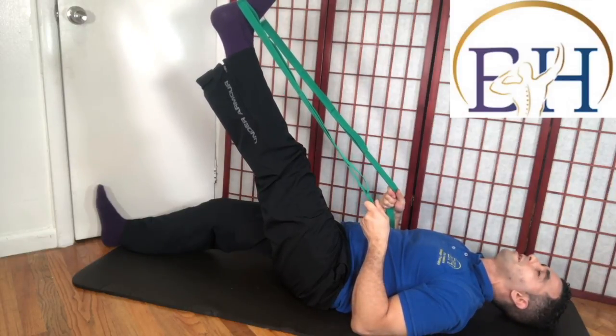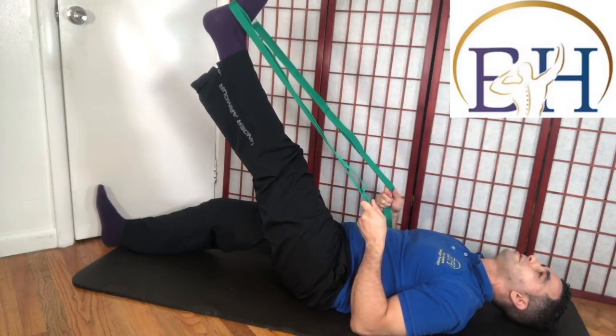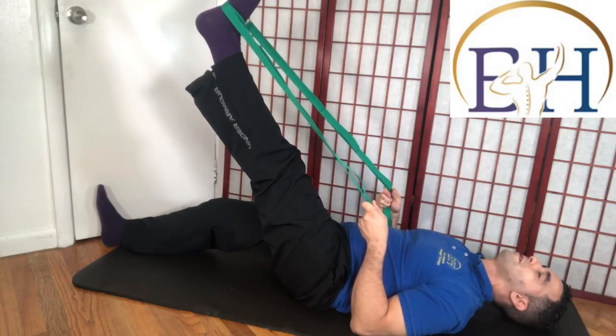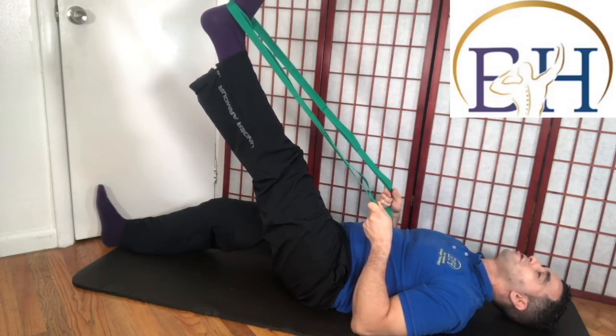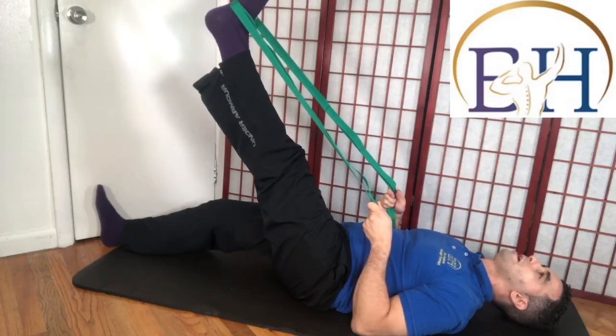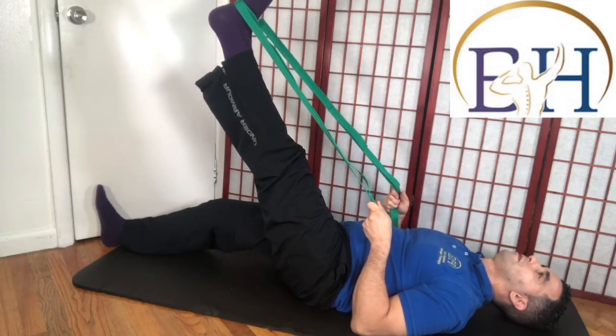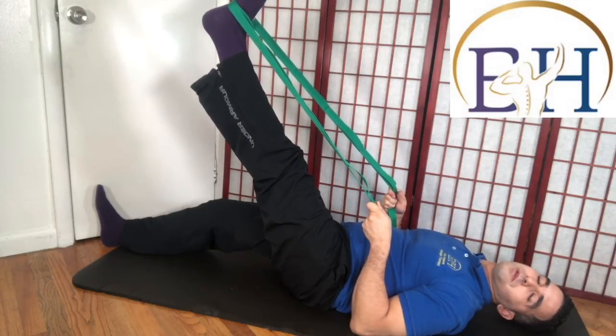Make sure that you're flexing at the hip and you're not compensating with your back. You can keep your back just pushing into the ground. Activate your core. Make sure you're breathing. Have that knee straight. Come to your end range of motion. Hold and breathe. Right? All of you is going to be different places.